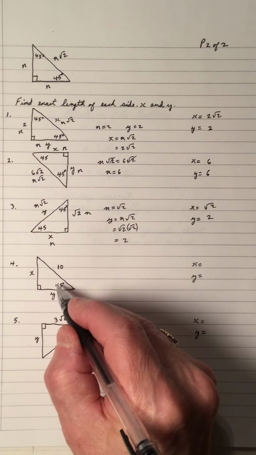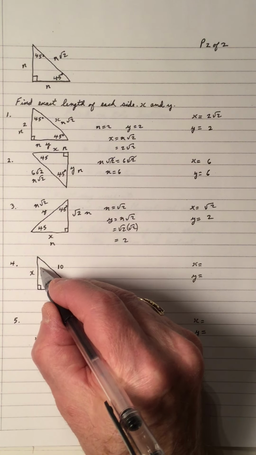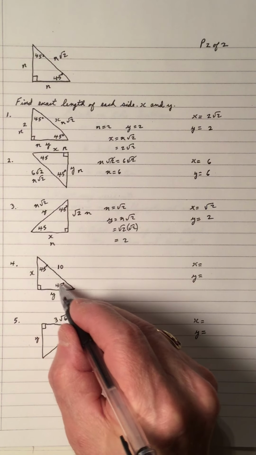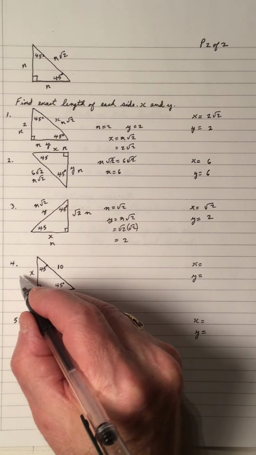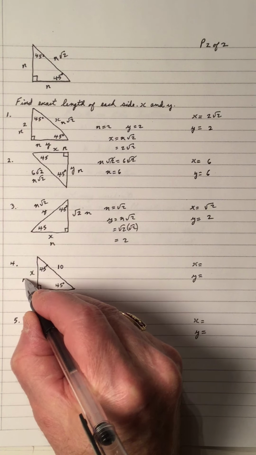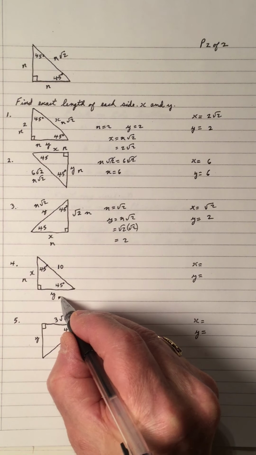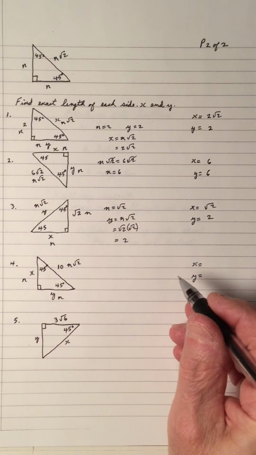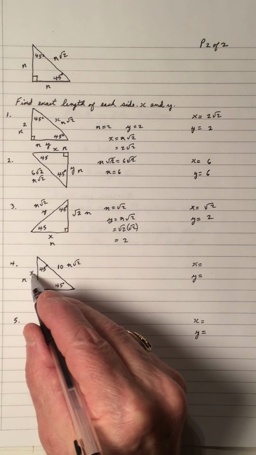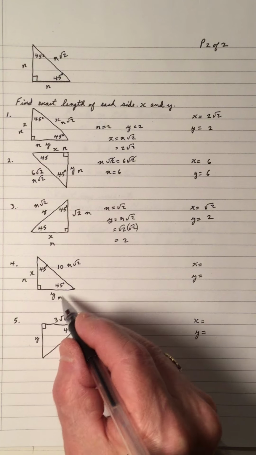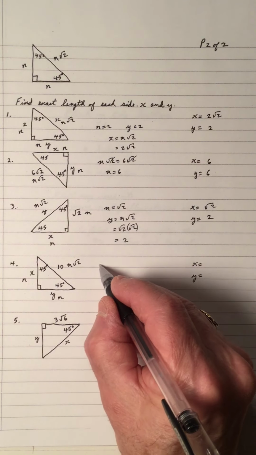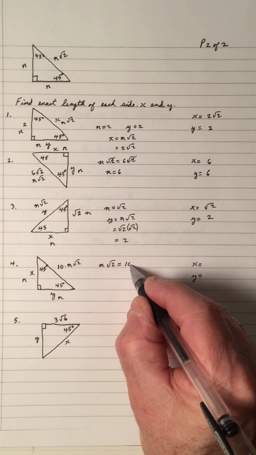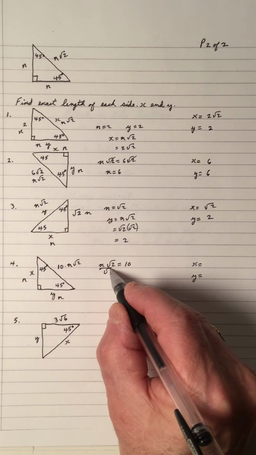This time we have a 45, 90, so this angle is a 45. So two angles are equal, two sides are equal in a 45. So this side is n, this side is n, and this side is n root 2. So x is n, y is n, we need to find n. So that means n root 2 is equal to 10. So we divide by root 2.